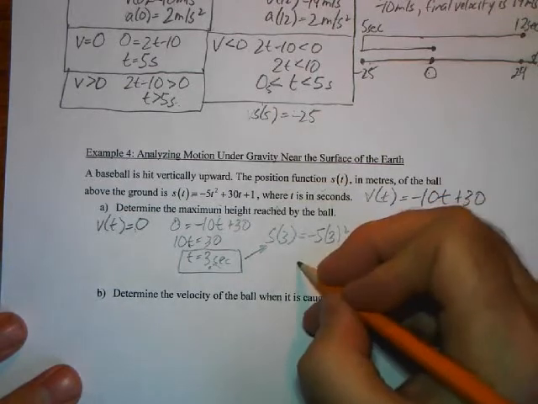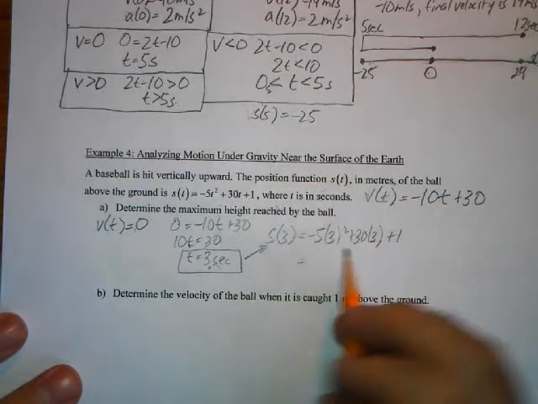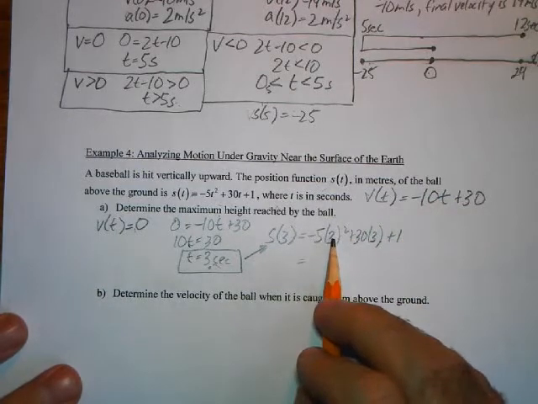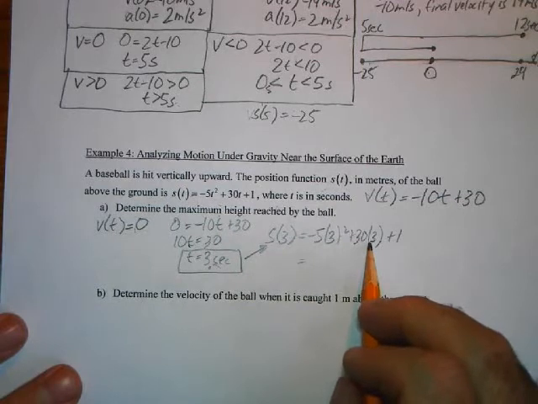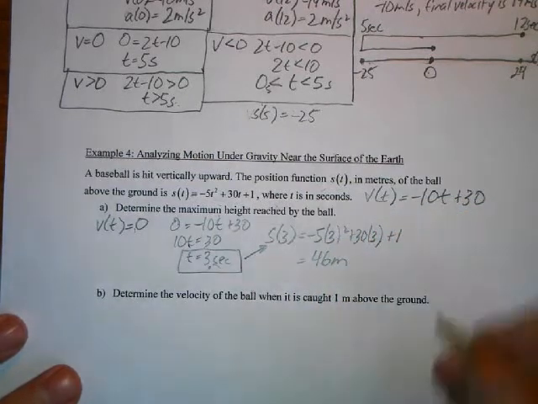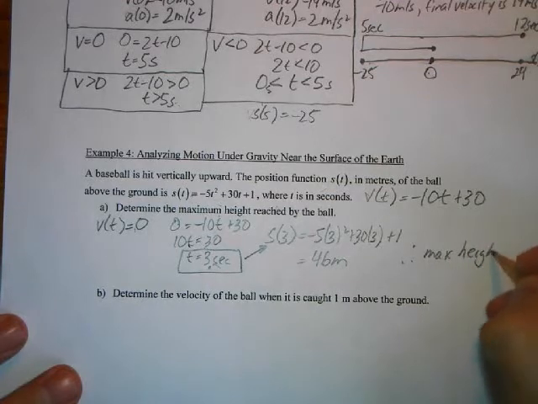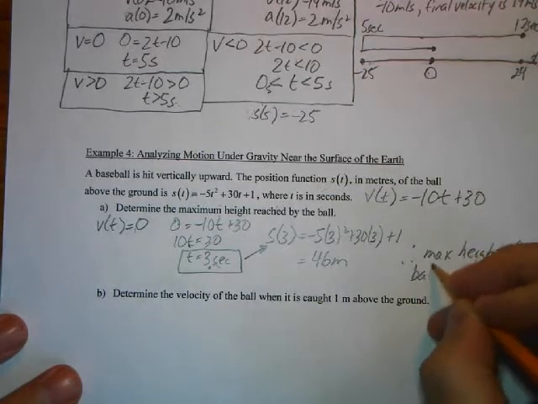And that is, so I got a 9, negative 45 plus 90. So that's 45. 45 plus 1 is 46 meters. So the maximum height of the ball is 46 meters.